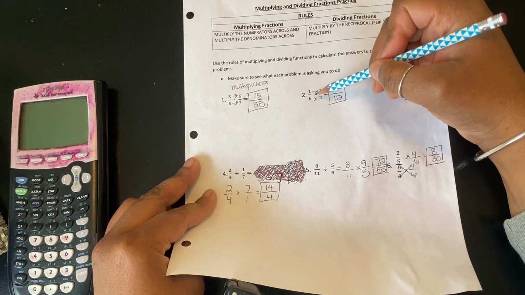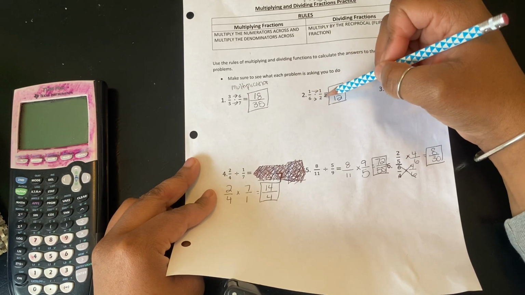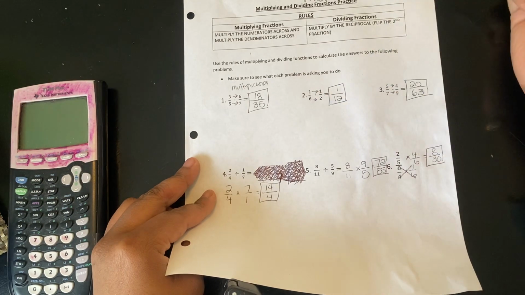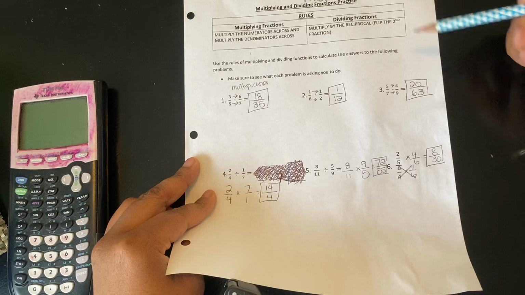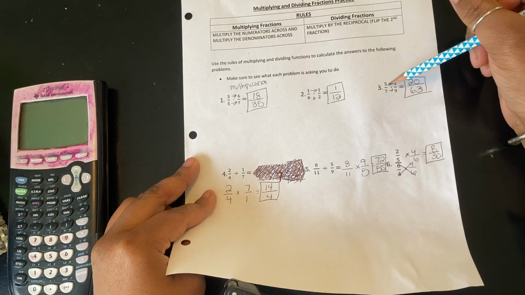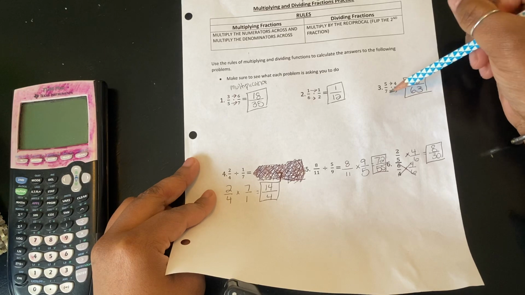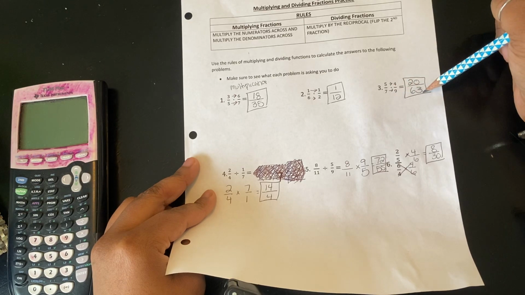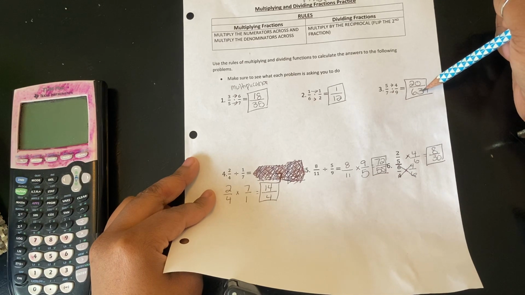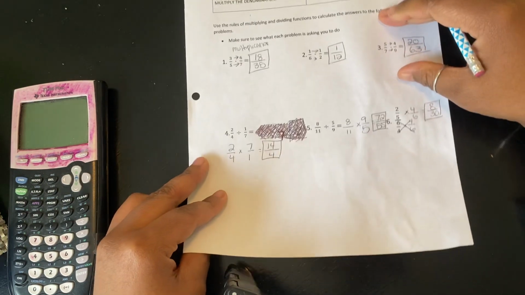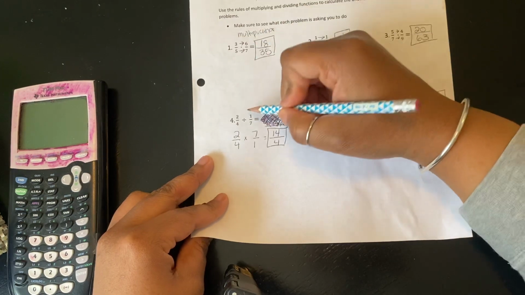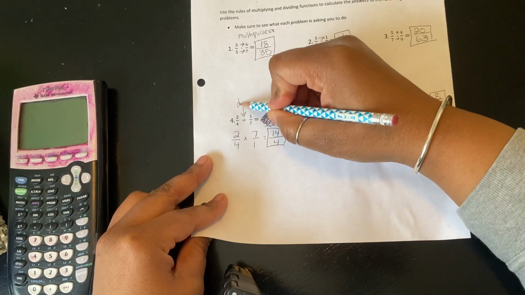Next up, 1/6 times 1/2, which is multiplication again. So all we're going to do is multiply our numerators and our denominators. 1 times 1 is 1. 6 times 2 is 12. And lastly, for multiplication, 5/7 times 4/9 is 5 times 4, which is 20, and 7 times 9, which is 63. So it's 20/63. All right, now division.